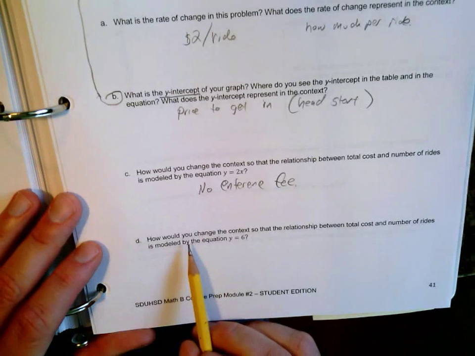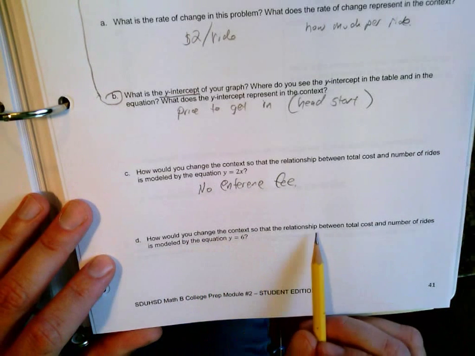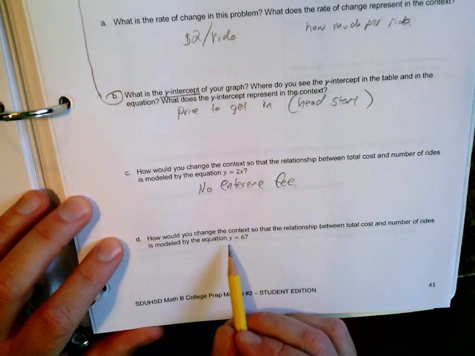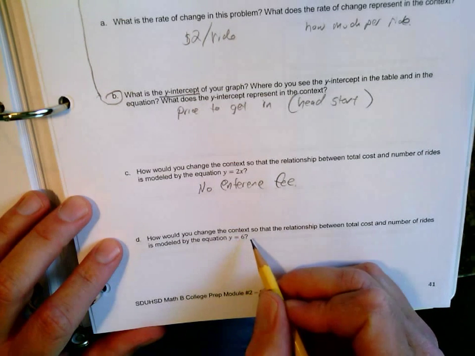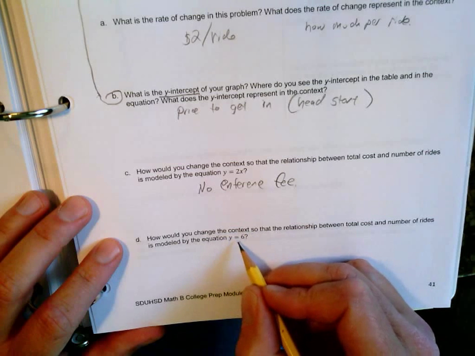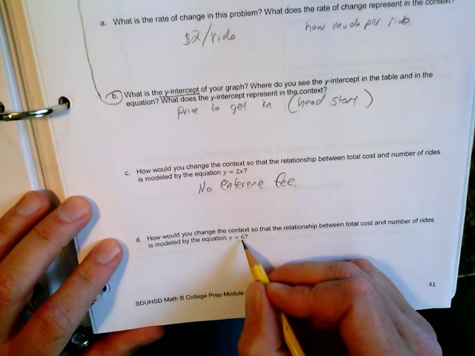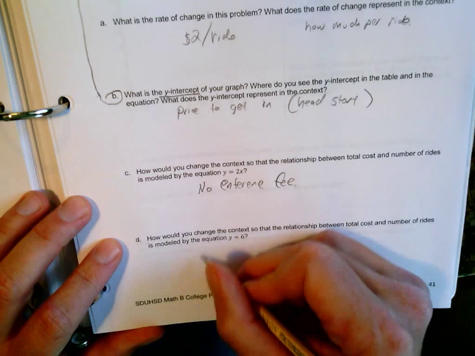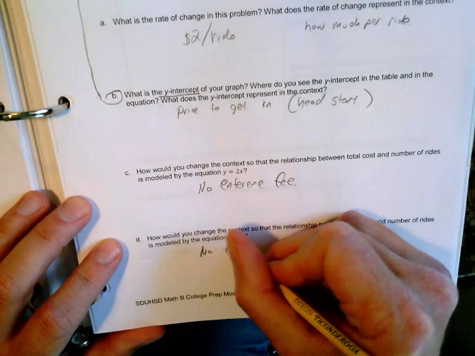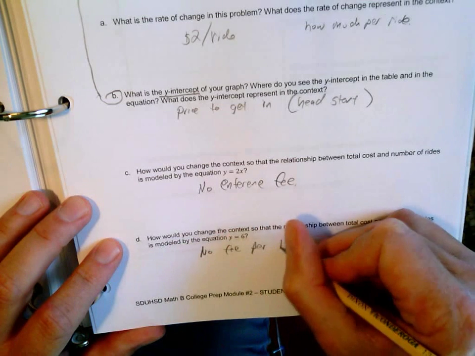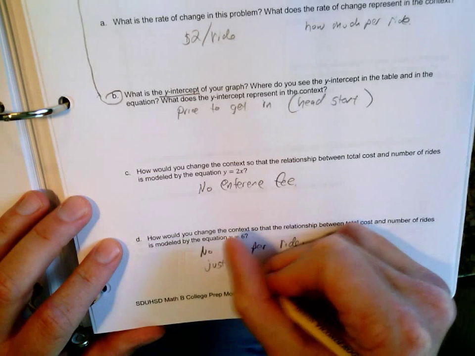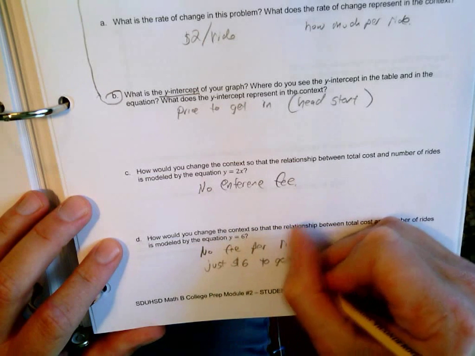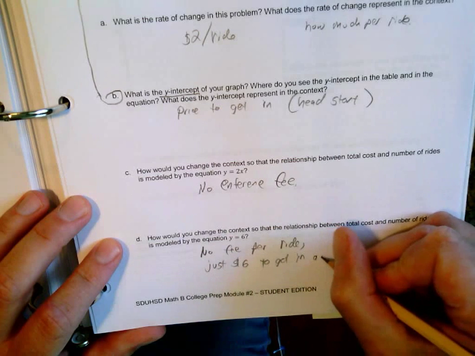And then letter D, how would you change the context of the relationship with the total cost and number of rides as modeled by the equation y equals 6? So guys, this doesn't mean that y equals 6 times x. This just says y equals 6. So what that means is you pay $6 and there is no fee per ride. Just $6 to get in and ride all you want.